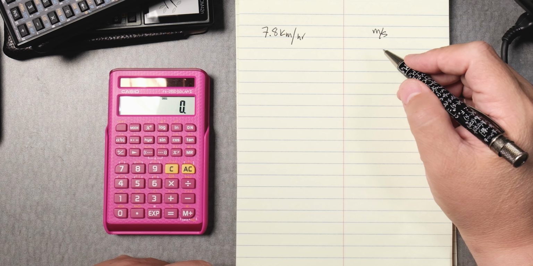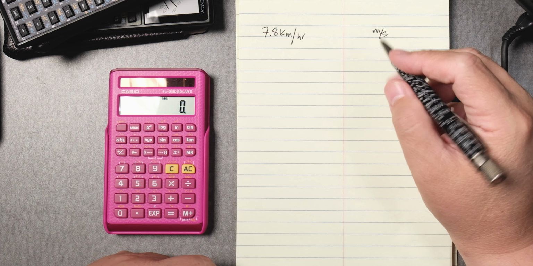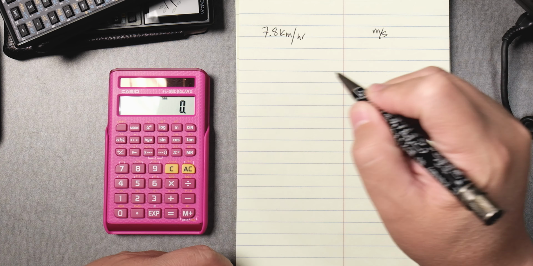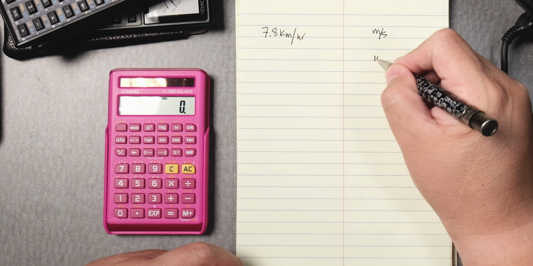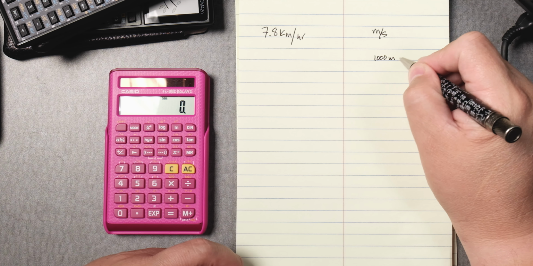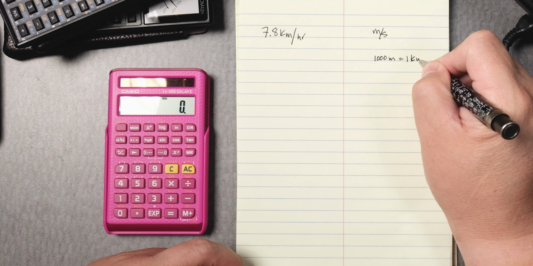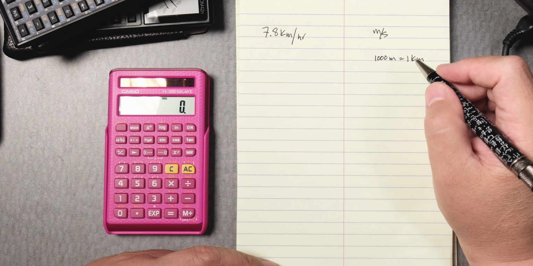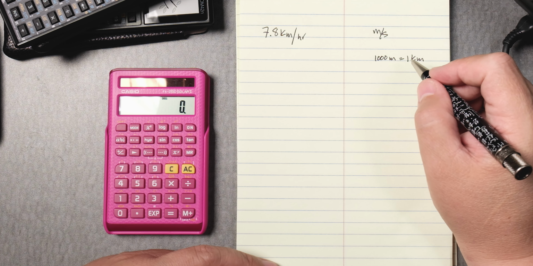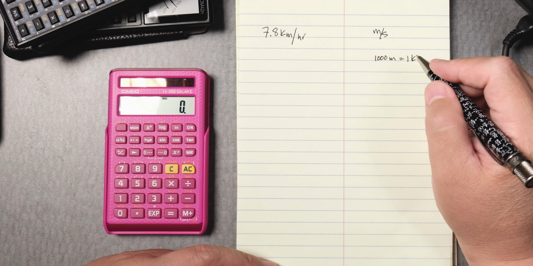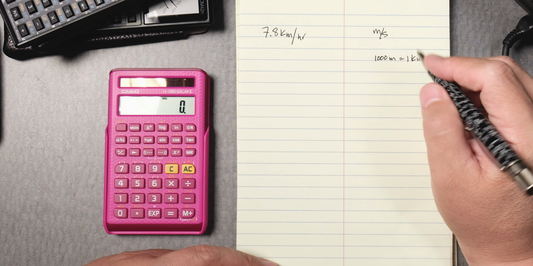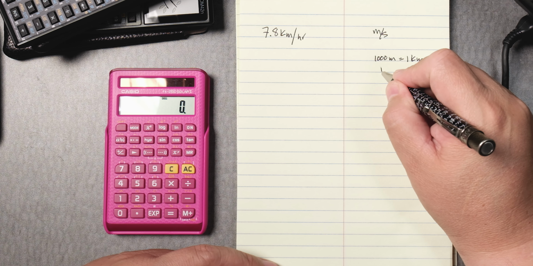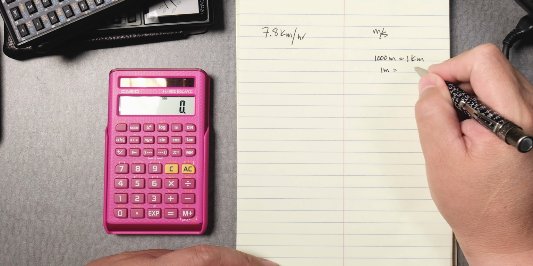Sometimes you have this memorized, or you have a table, but you have to have some way to convert it. There's 1,000 meters in a kilometer. Most instructors or teachers will do it where they'll have 1 meter to a kilometer.